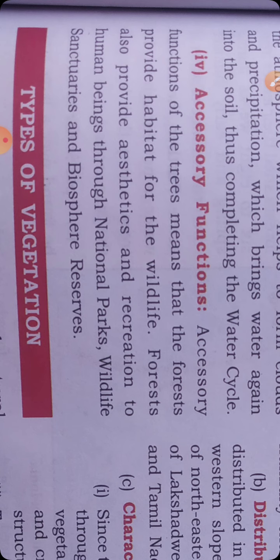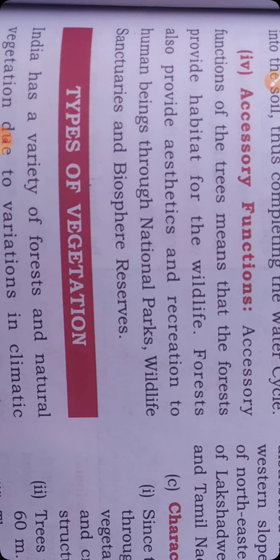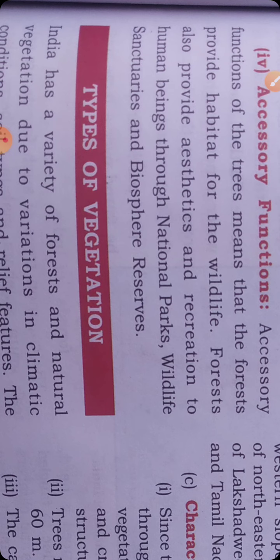Recreation: there used to be many shootings taking place, or you can say poaching, and now hunting is banned, but people enjoy holidays. We used to go to a forest for spending quality time. Recreation to human beings is through national parks, wildlife sanctuaries also, so we can spend a good quality of time to learn about those biosphere reserves.